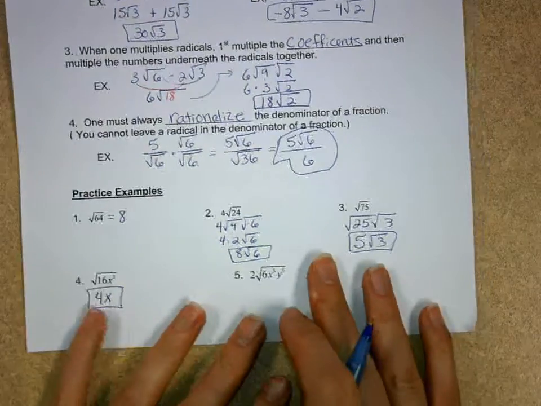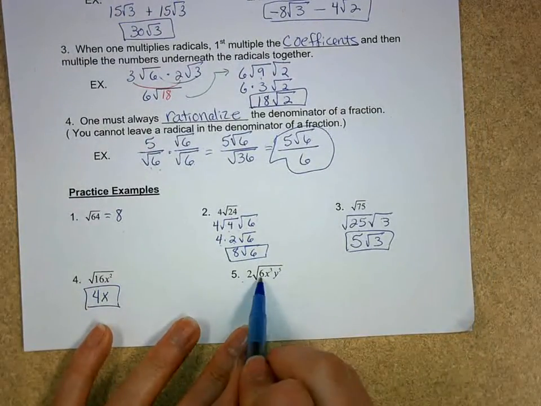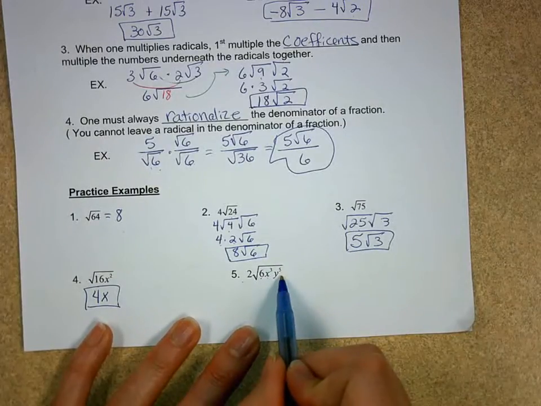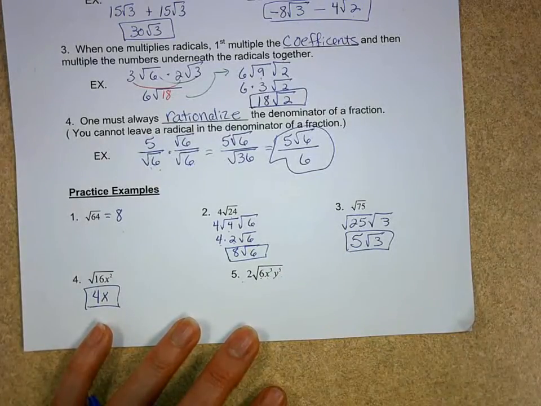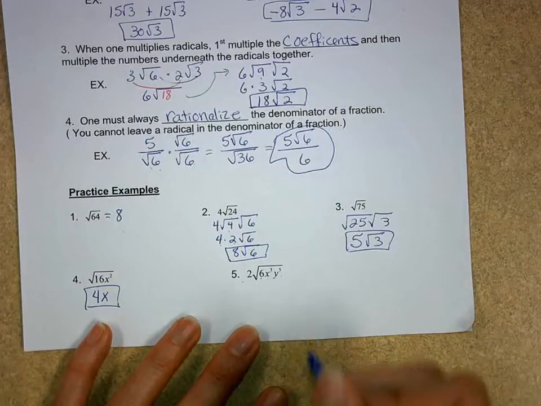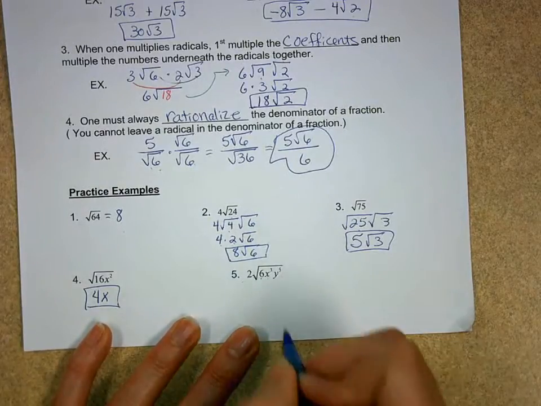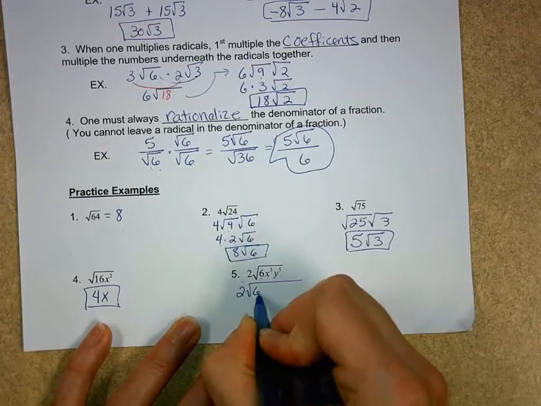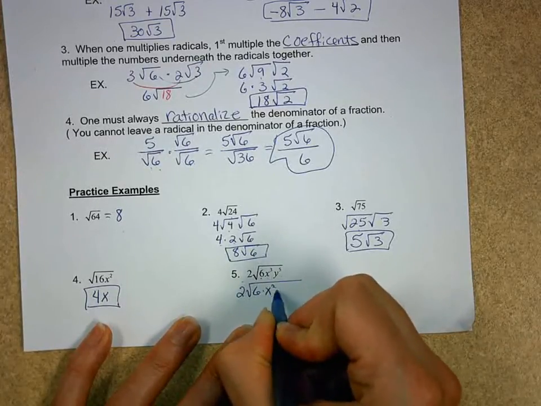All right, let's look at the next one. What if we get a problem like this? 6 is not a perfect square number. Its factors are 3 and 2. I can't do anything with it. But these exponents are odd. Well, you rewrite them, okay? You use them to your advantage. In fact, what I do is I pull out the fact that I can literally rewrite it like this. I can go 6 times x squared times x.